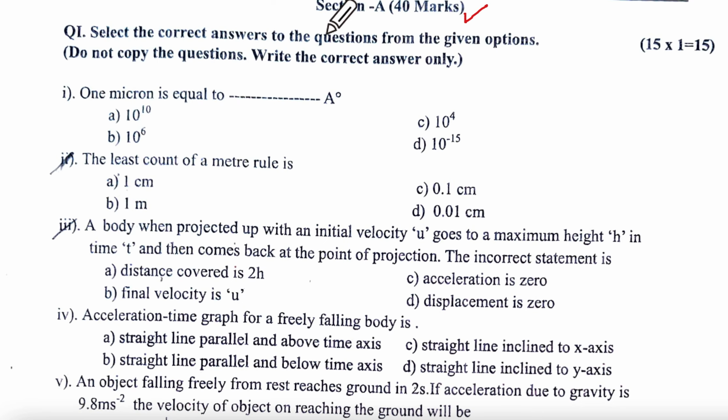Finals paper. This is for 80 marks. Section A, as you know, is for 40 marks. Question 1 is MCQ. Now this one is from your chapter 1.